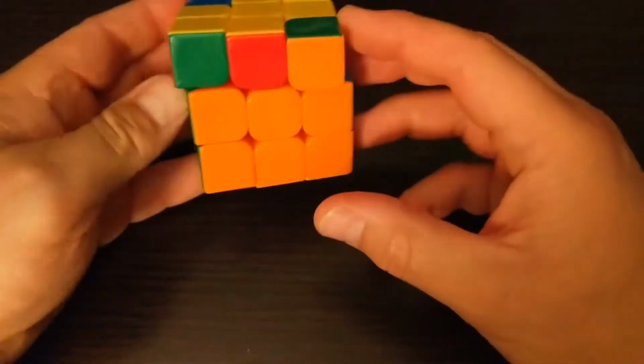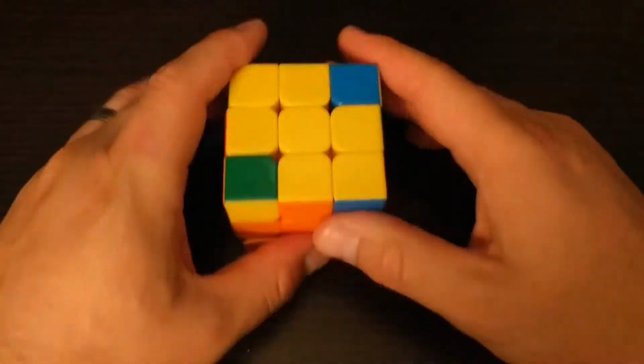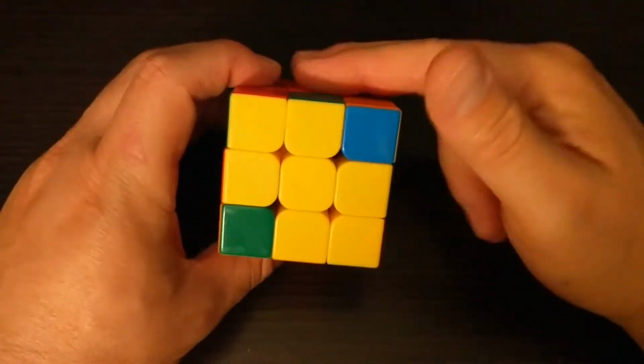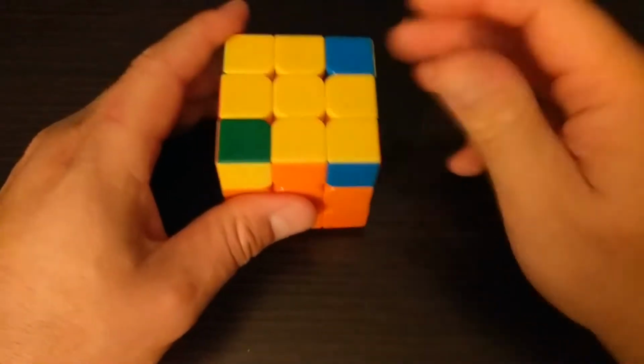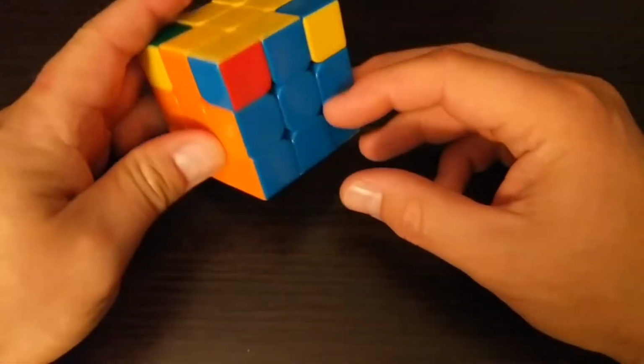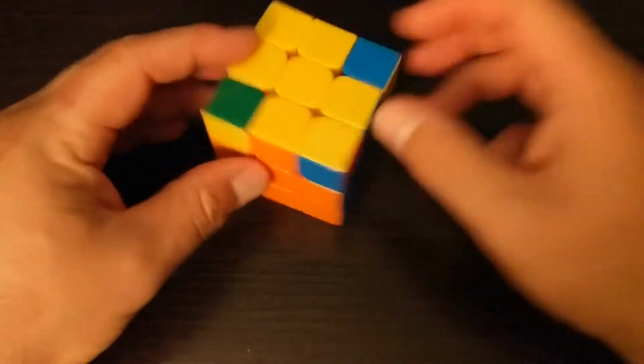I'm trying to show you one case where they're opposite each other, but I can't seem to get it. There is a case where they'll be like this. This side matches and this side matches. They're opposite. You just do the algorithm one time. It'll move them next to each other like they are here.